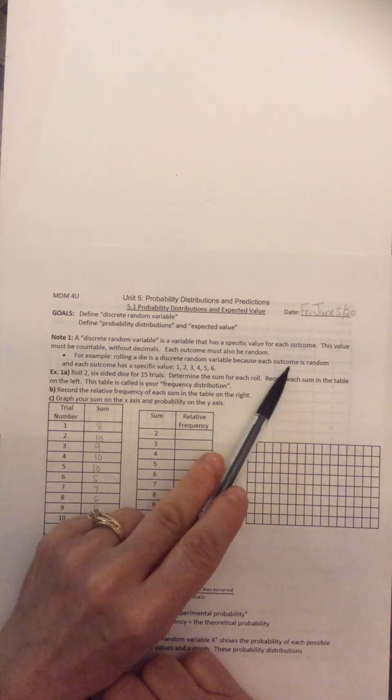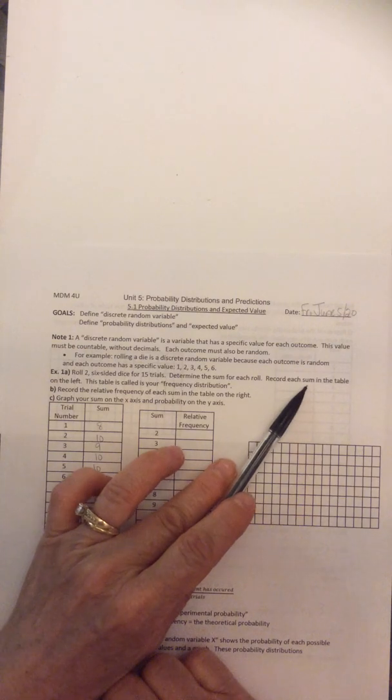So for example, rolling a die is a discrete random variable because each outcome is random and each outcome has a specific value, okay? Example 1, roll 2 6-sided die for 15 trials. Determine the sum for each roll. Record the sum in the table on the left. This table is called our frequency distribution.